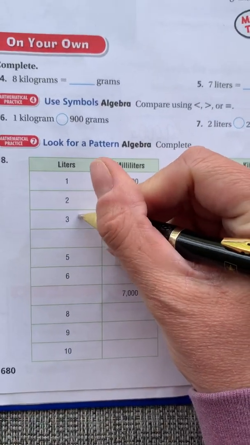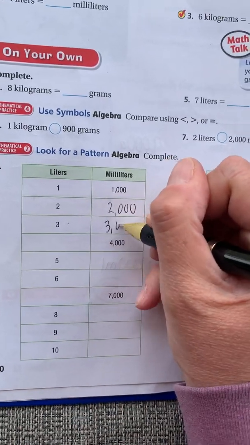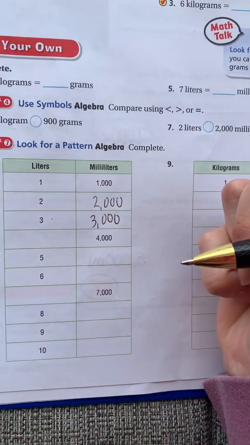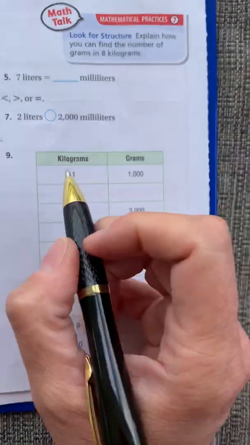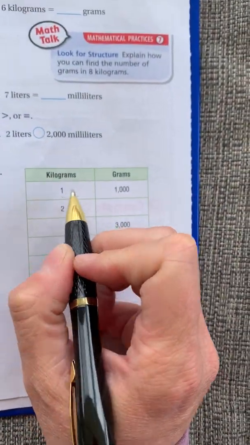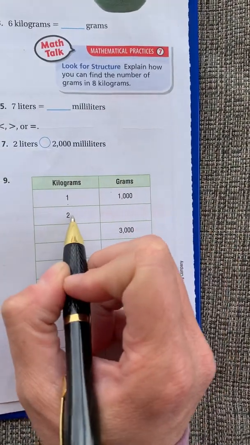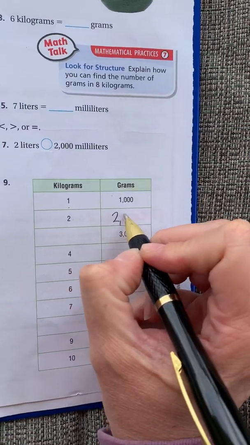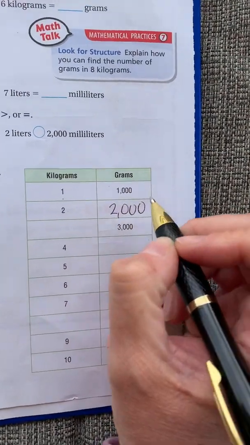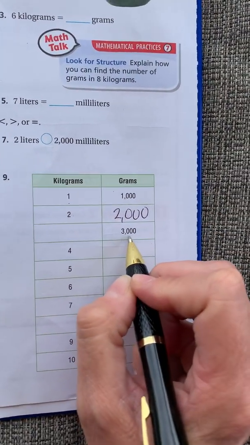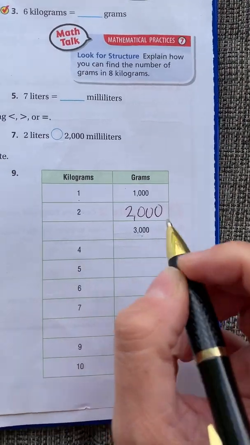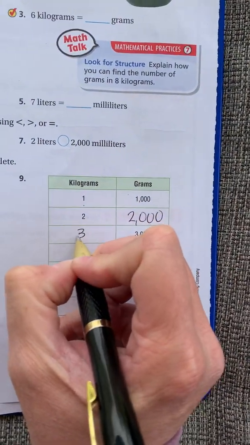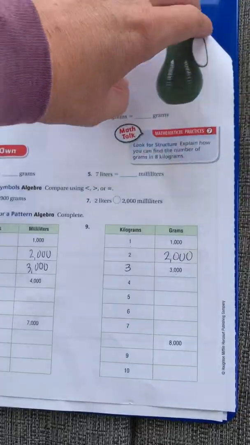For every 3 liters, there's 3,000 milliliters, right? Same with kilograms and grams. For every 1 kilogram, there's 1,000 grams. For every 2 kilograms, there's 2,000 grams. They're trying to trick you right here. 3,000 would be how many kilograms? 3. They make it pretty easy on this.